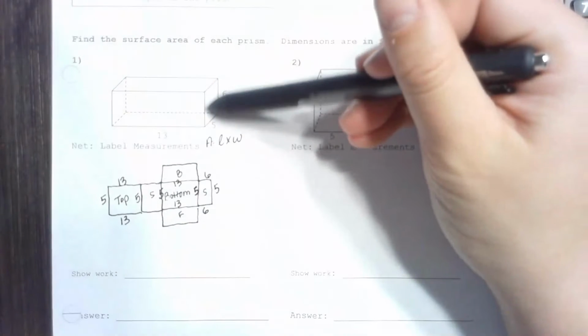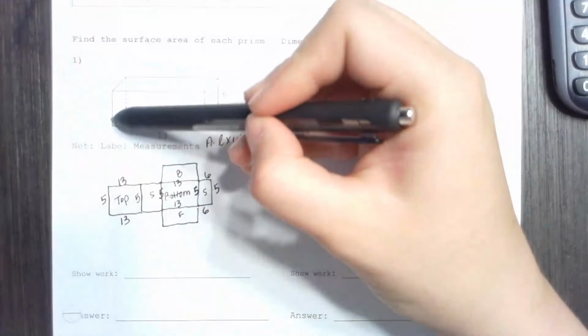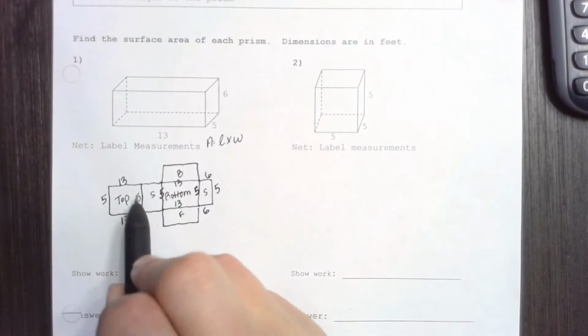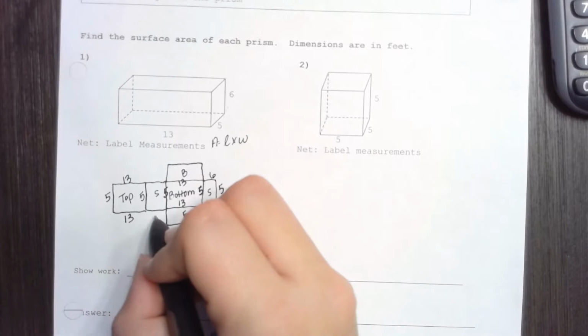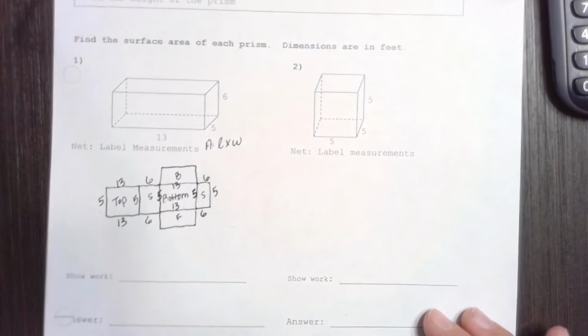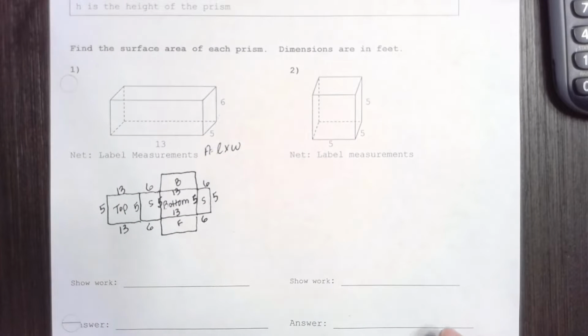And again, if one side has dimensions 5 by 6, that means that your other side is also going to have dimensions 5 by 6. So again, we already have our 5s over here, so now I just need to put on my 6s. All right, so we have figured out the dimensions of the top and the bottom, and we have figured out the dimensions of the sides. So now we just need to figure out the dimensions of the front and the back.